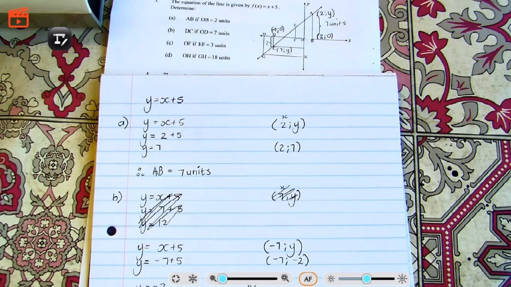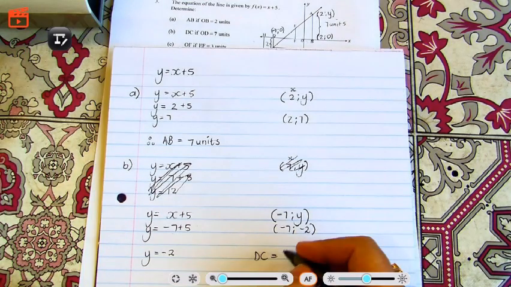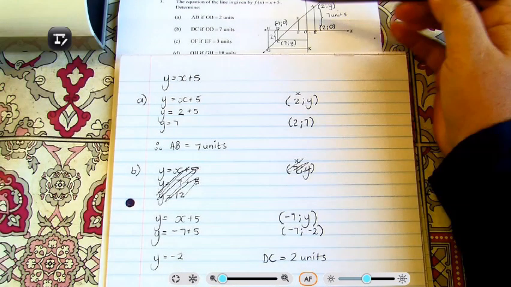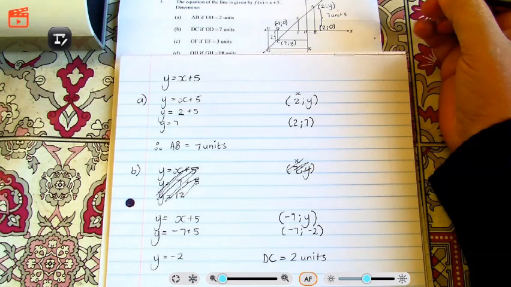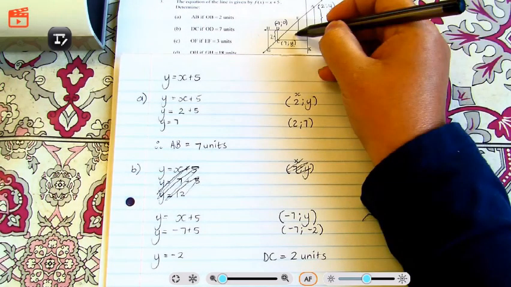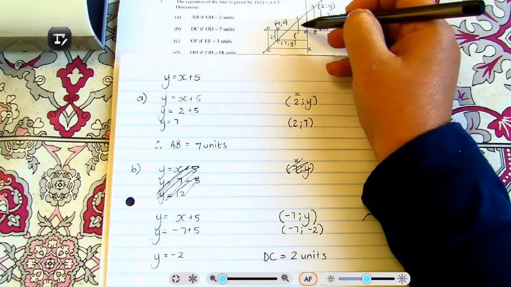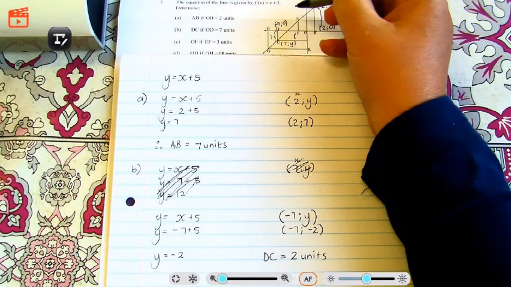Alright. Moving on to number C. They're asking for the length of OF. EF is 3 units long. I'm trying to find the coordinate of F, but for the point E, they tell me that EF is 3 units.